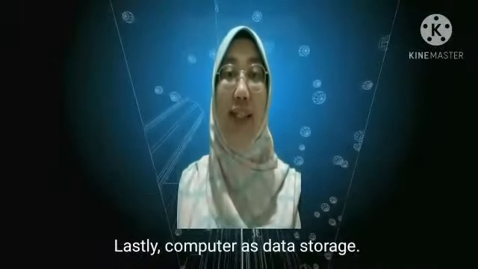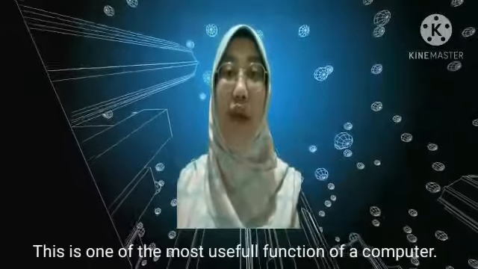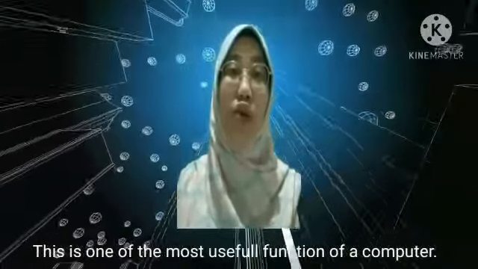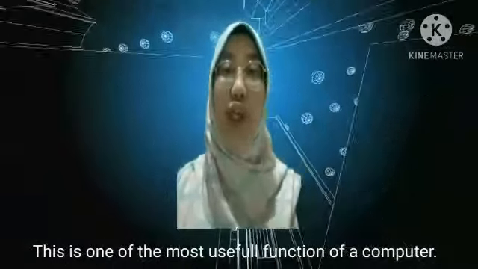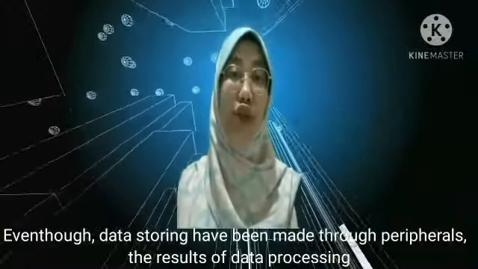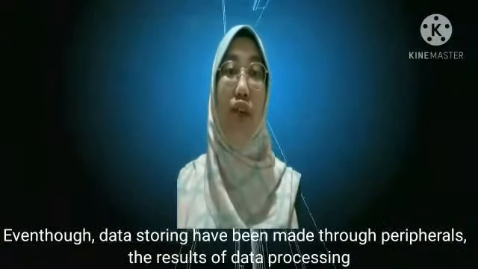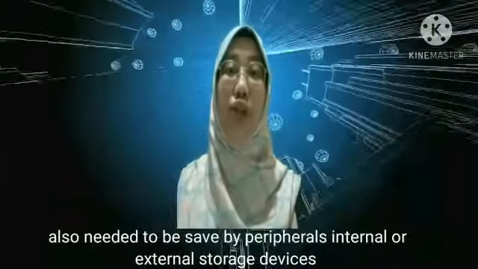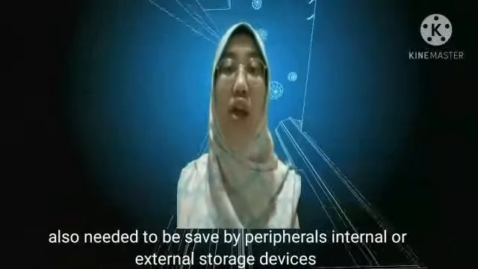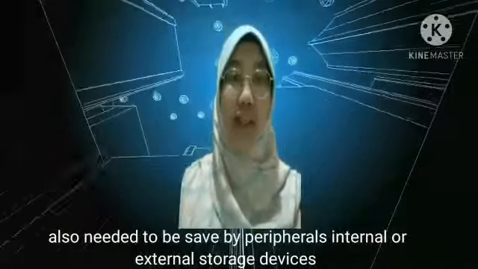Lastly, the computer as data storage. This is one of the most useful functions of a computer. Even though data storing is done through peripherals, the results of data processing also need to be saved by peripherals, internal or external storage devices.